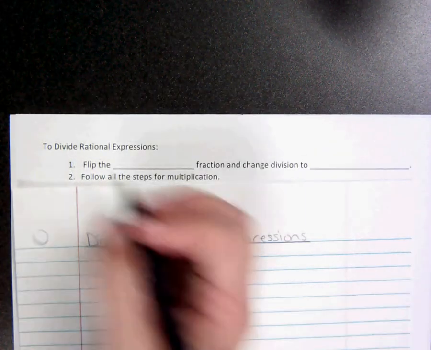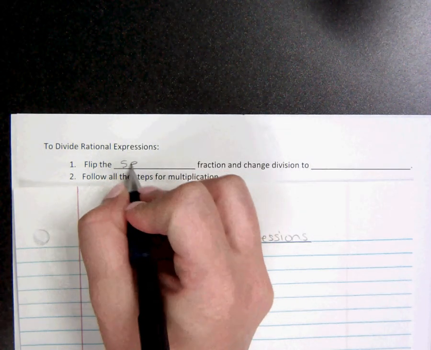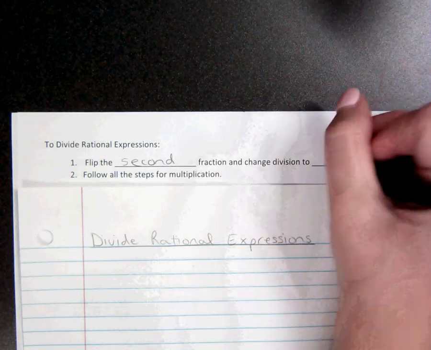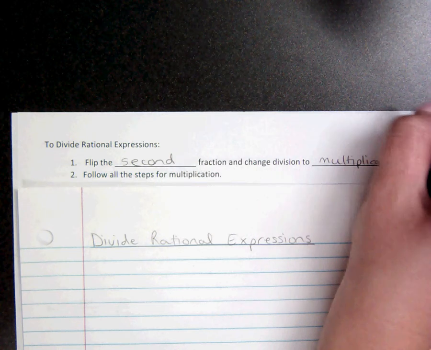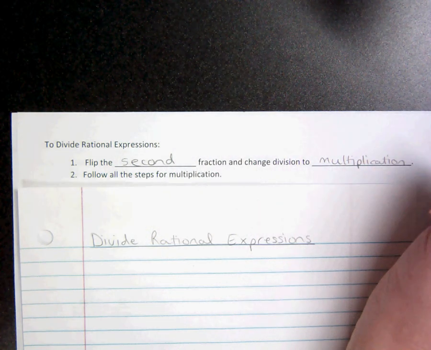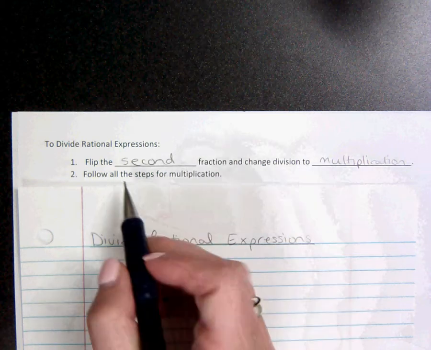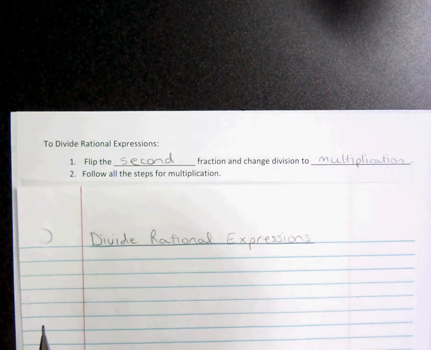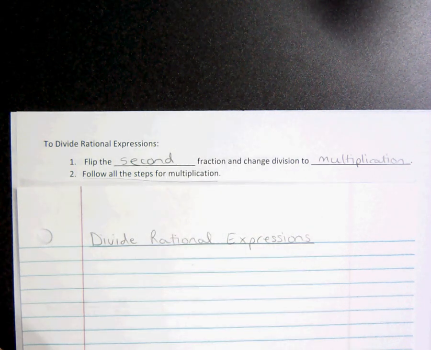To divide rational expressions, there's only one extra step, and that is to flip the second fraction, always the second fraction, and change division to multiplication. If you remember when you learned how to divide fractions, you did the same thing. You flipped the second fraction and changed to multiplication. There's a rhyme that goes with that. I can't remember what it is now, but it's always the second fraction that you flip and then change the whole problem to multiplication. From there, we're going to follow all the steps for multiplication. So it's really not much different.